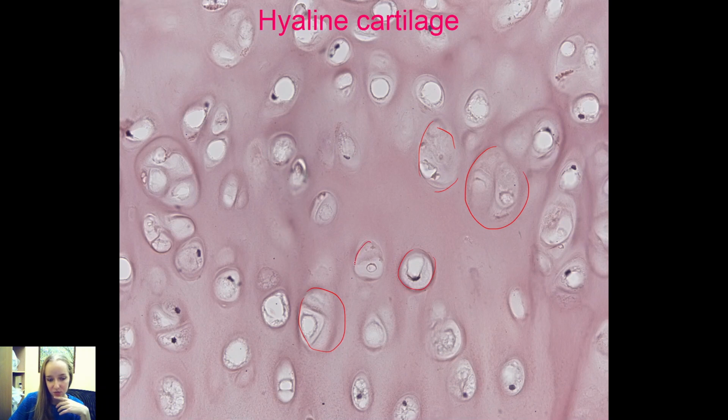Some of them are small, containing only 2 or 3 chondrocytes, like here. Some of them are bigger. There can be up to 7 to 8 cells in the groups, and these groups are quite far apart.